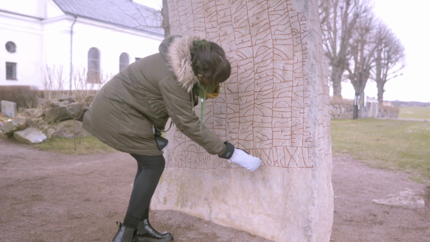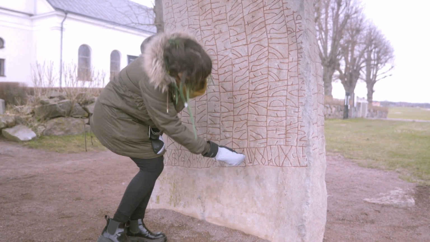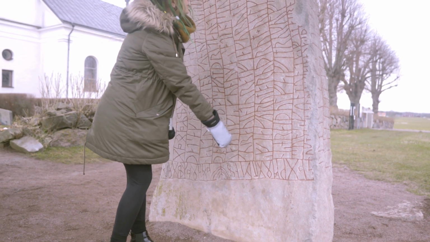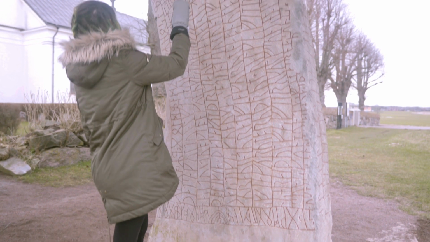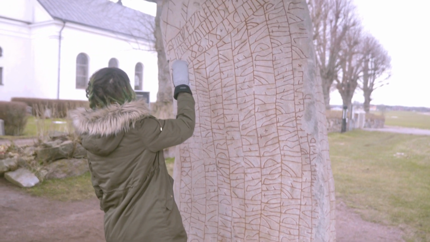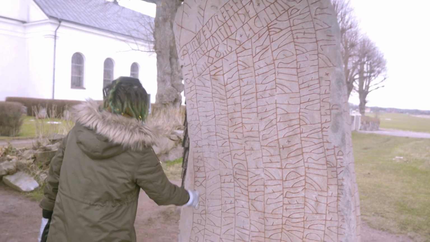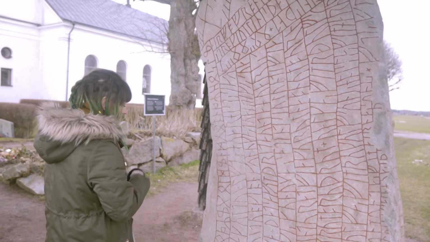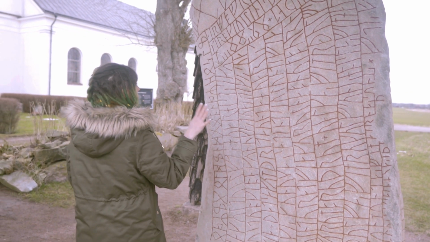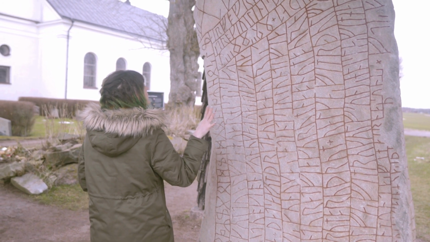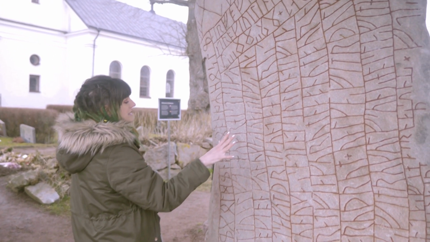The Rök runestone is a Viking Age runestone from around the 800s AD, but even though it is from the Viking Age, it does not only contain Viking Age runes. It does mostly contain the younger Futhark, but it contains the younger Futhark in short twig runes. The short twig younger Futhark looks a little bit different from the younger Futhark we have talked about in this video. I will pull up a picture of it here.